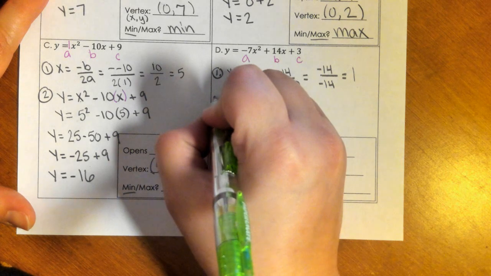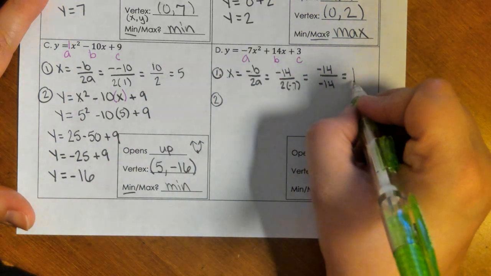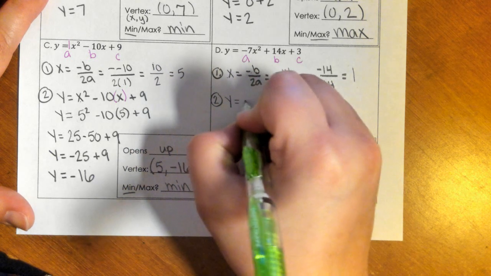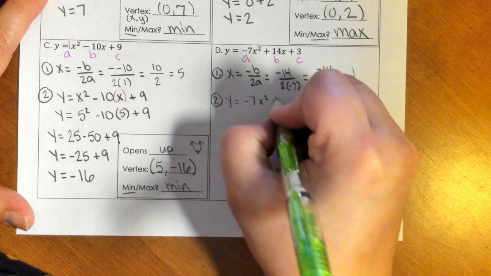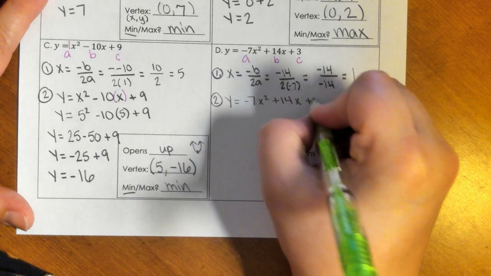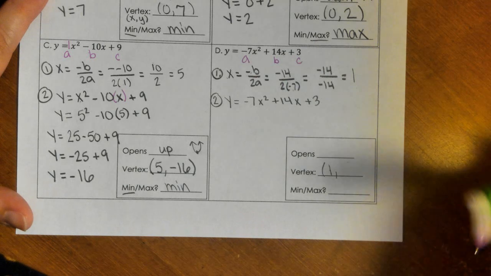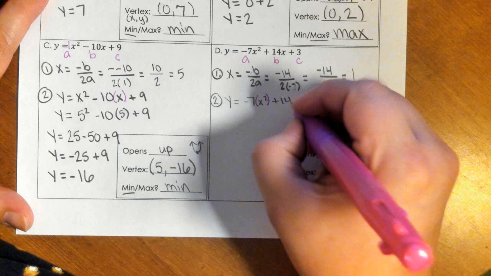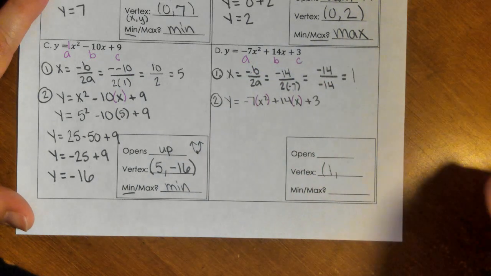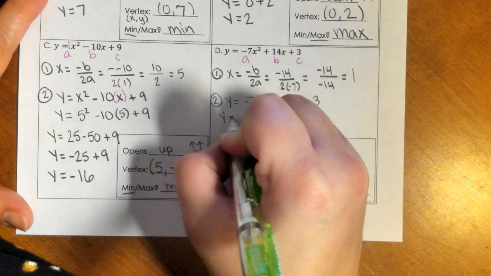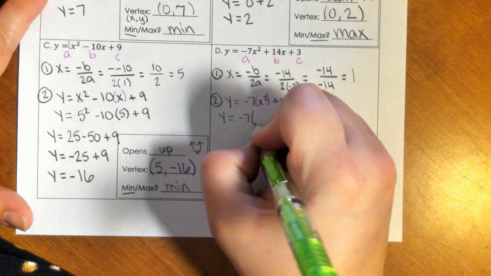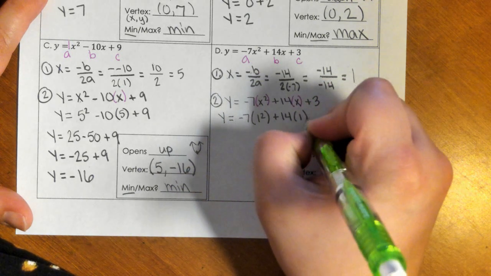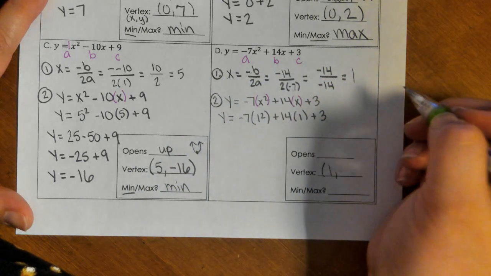Okay, step 2. We're plugging that 1 into every x in the equation. Okay, and we're going to put our parentheses around this one because there's a number in front of it. We're going to also put parentheses around that one as well. So y equals negative 7, parentheses 1 squared, plus 14, parentheses 1 again, and then plus 3.